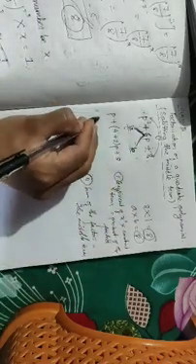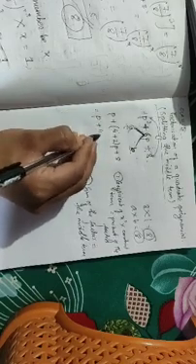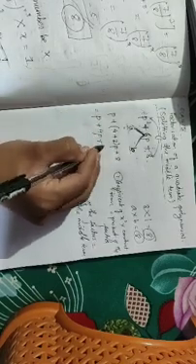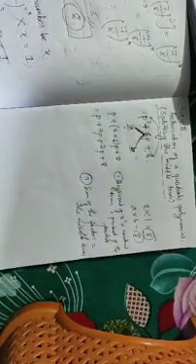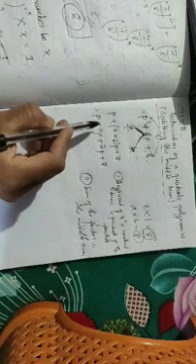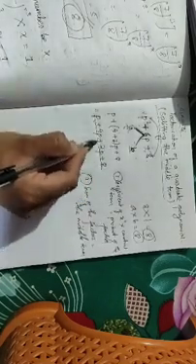Next you will open the bracket: 4 into p is 4p, plus 2 into p is 2p, plus 8. Okay, so we have done till here. Now see, there were 3 terms earlier, and here there are 4 terms. So now you will separate 2 each, that is the first 2 and the last 2.